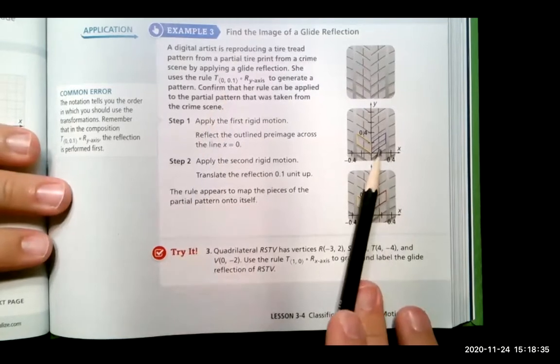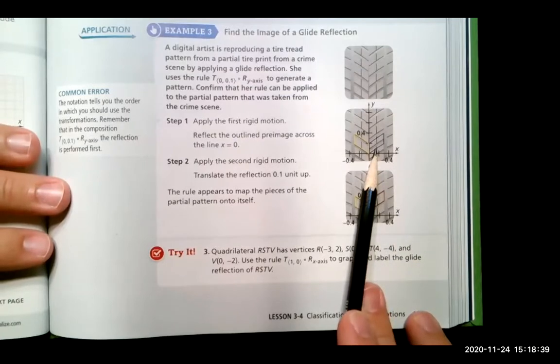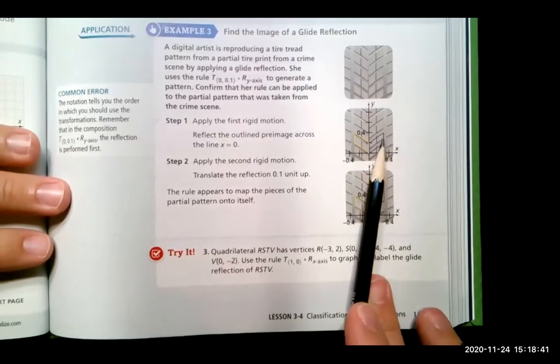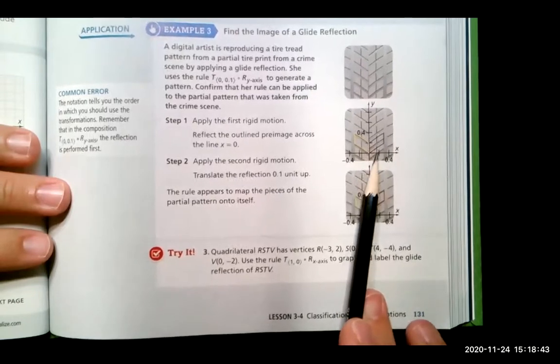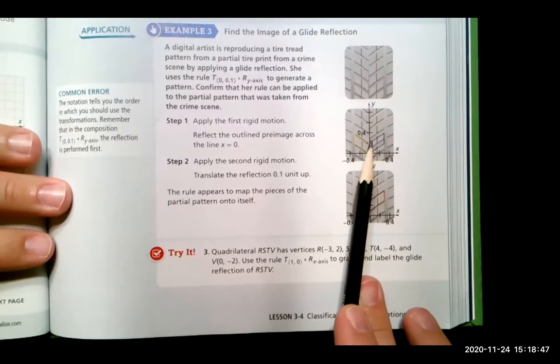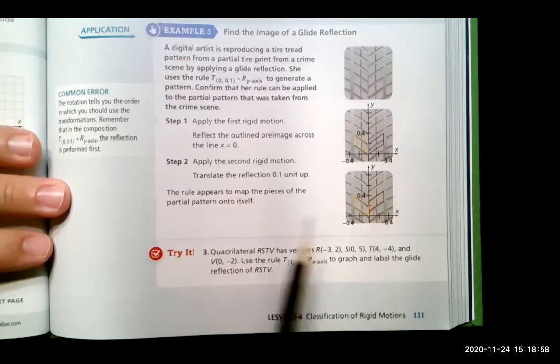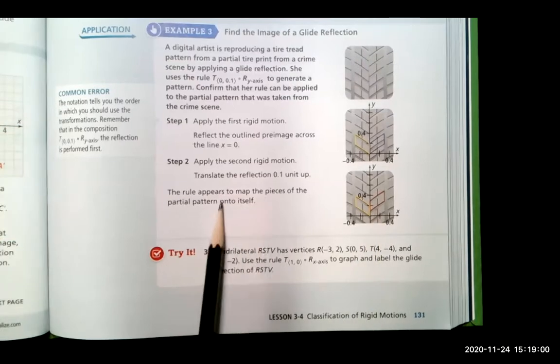So if you go from this, what is that? That's either black or blue. I can't tell. I think it's blue. That little blue piece right there, if you take that and you shift that piece up 0.1 units, take a look at that red overlap. It looks like it lays right on top of that print that's in the ground. So the rule appears to map the pieces of the partial pattern onto itself.